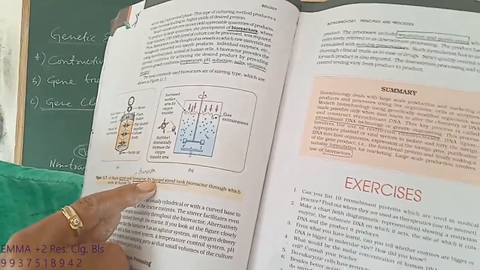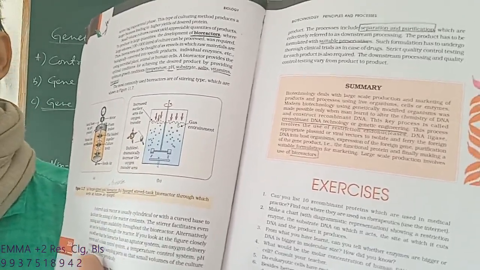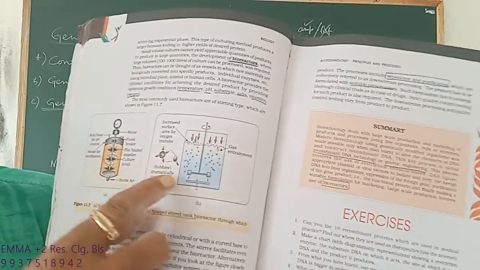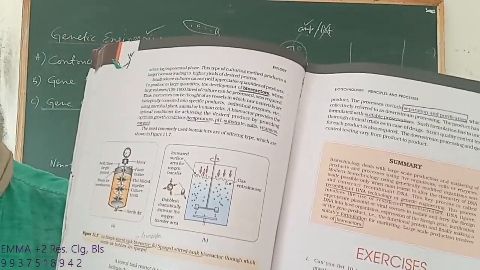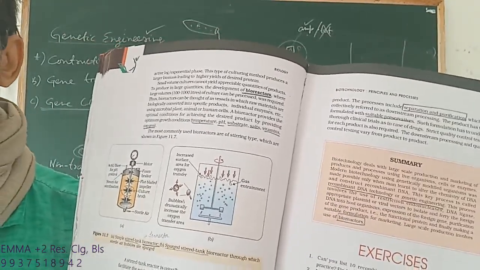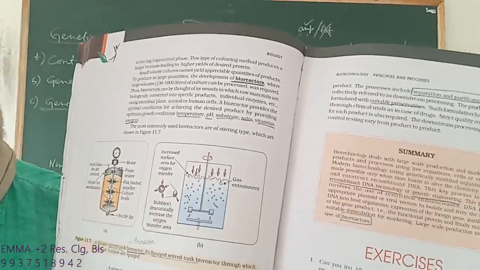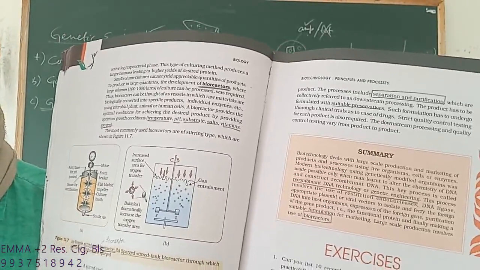Here it is called sparged stirred tank. Sparged means what? This apparatus, this rod-like structure, releases oxygen bubbles. That is called a sparger. So sparger means release of oxygen bubbles. That's why sparged stirred tank bioreactor. So many apparatus are there intermittently.